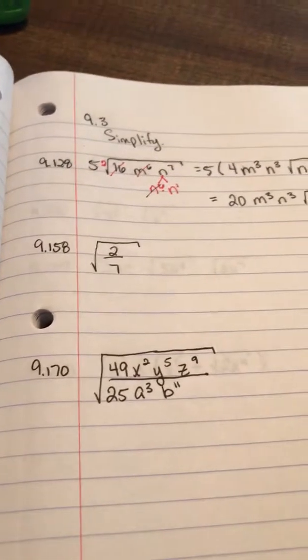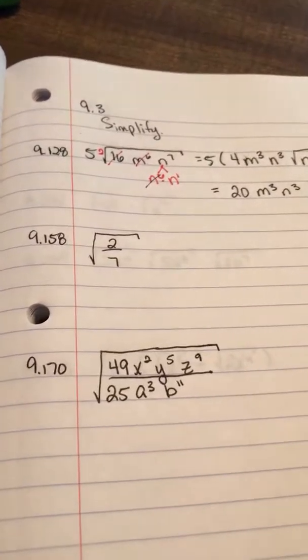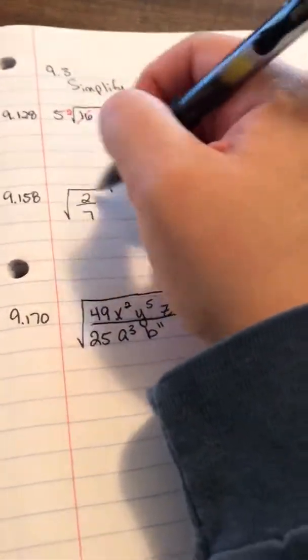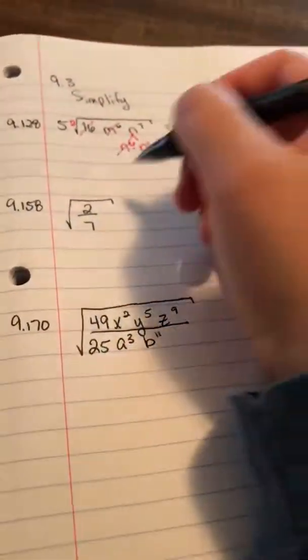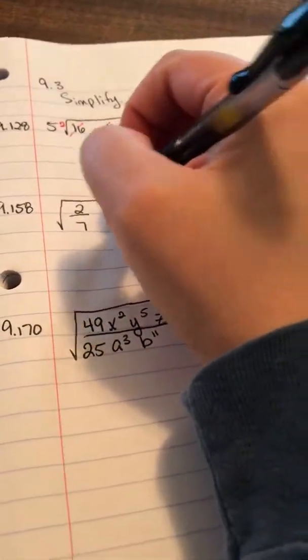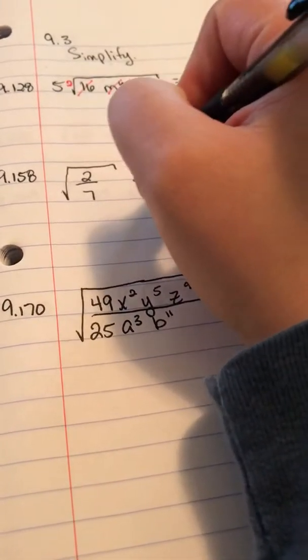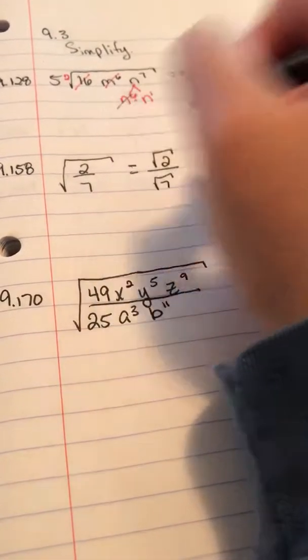So the next one, it has square root of 2/7. You're not supposed to have a fraction in the square root, and you're not supposed to have a square root in the denominator. Square roots in the numerator is fine. So when you're dividing here, you can split that up as the square root of 2 divided by the square root of 7.